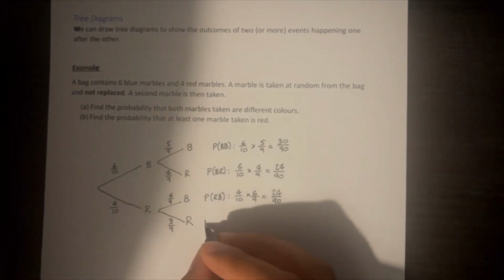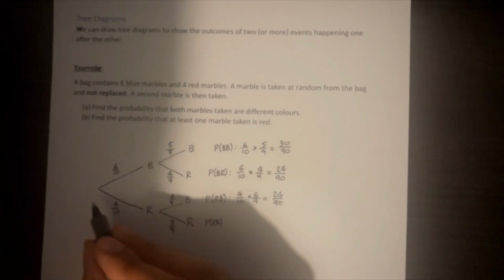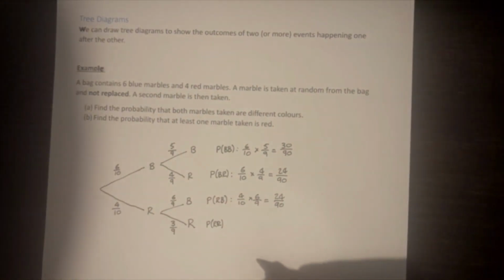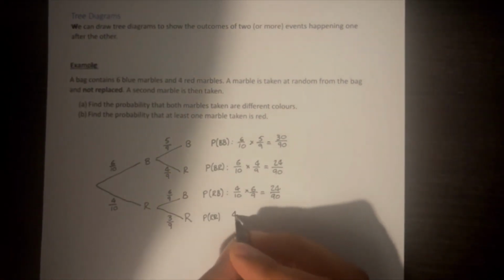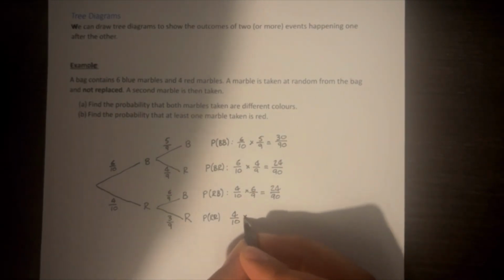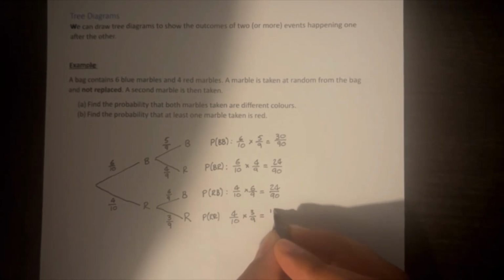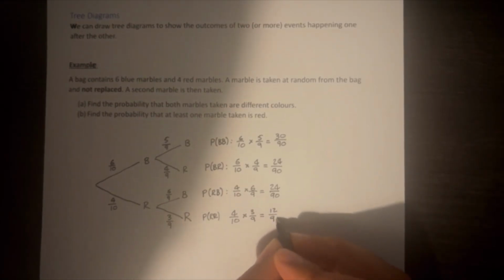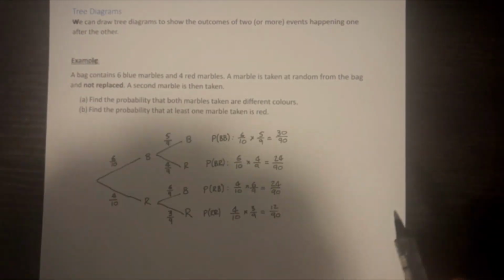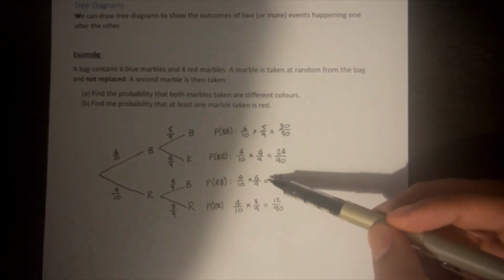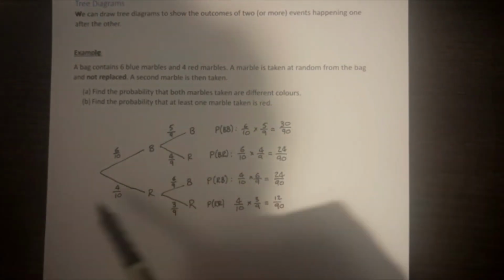And finally, the probability of red then red is 4/10 multiplied by 3/9, which is 12/90.